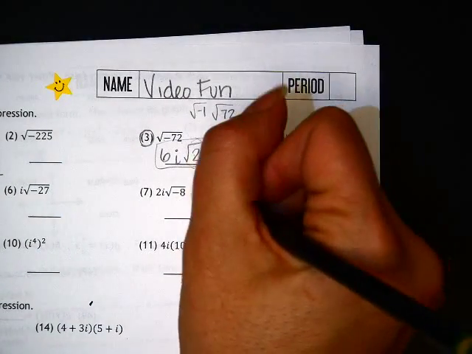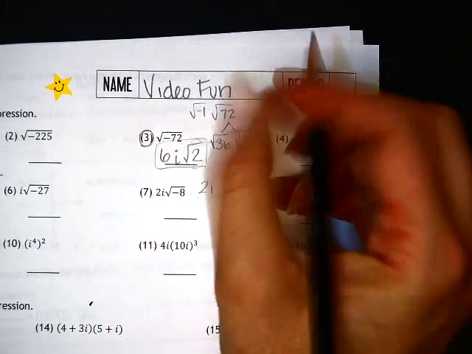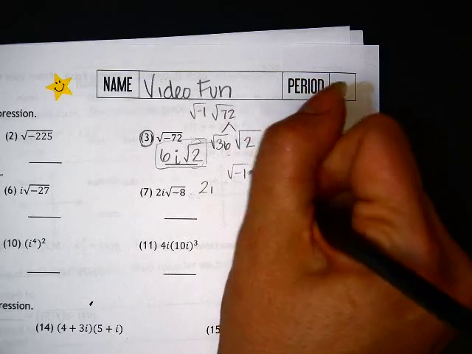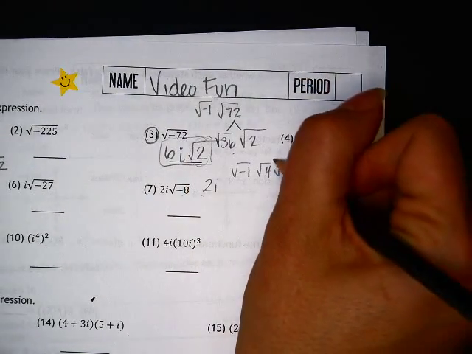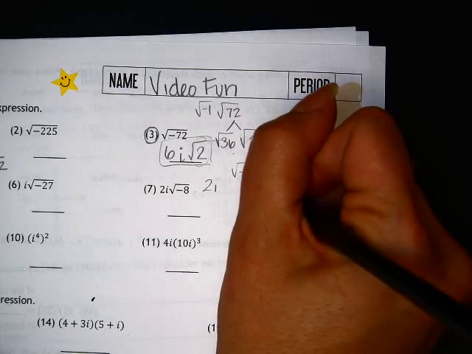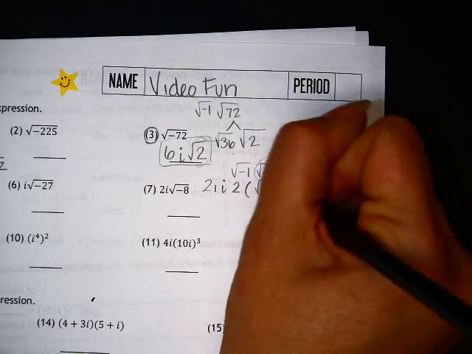Let's go ahead and look at this one here. So I already have my 2i, but then I have a negative 1, a negative 4, and a negative 2. So 2 times 4 is my 8. Why do I want that? Root 4 is a perfect square. So this becomes an i, root 4 becomes a 2, and then I have my root 2 here.